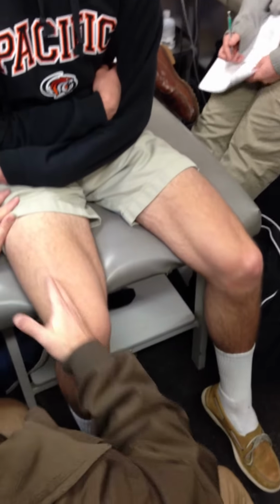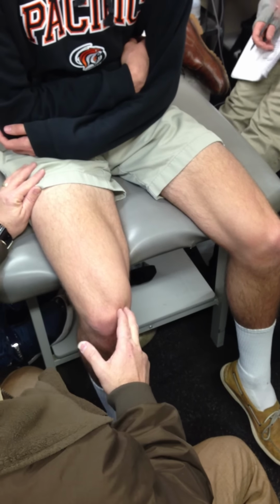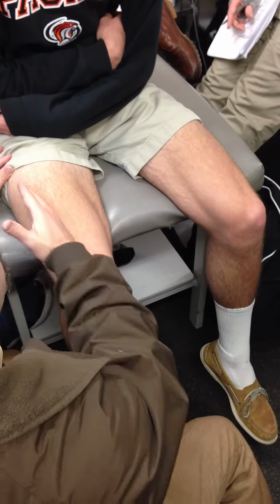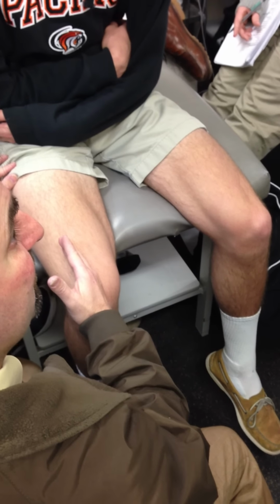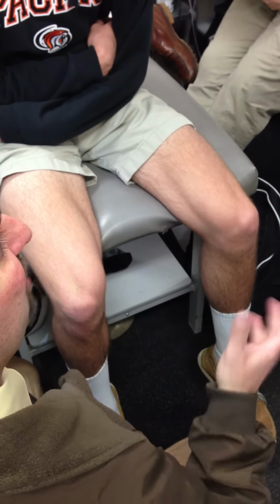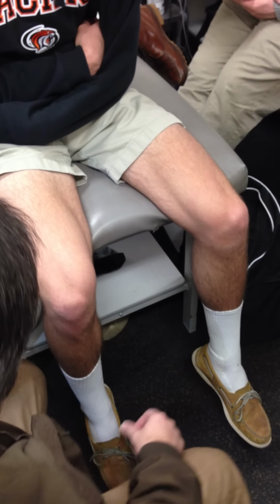We've got the rectus femoris. We've got the vastus medialis oblique, vastus lateralis. Beneath the rectus femoris, we have the vastus intermedius. We can't palpate the articularis genu. Go ahead. Infrapatellar tendon and suprapatellar tendon.